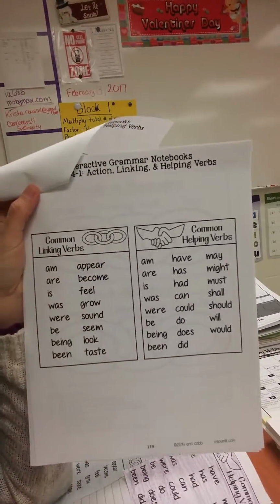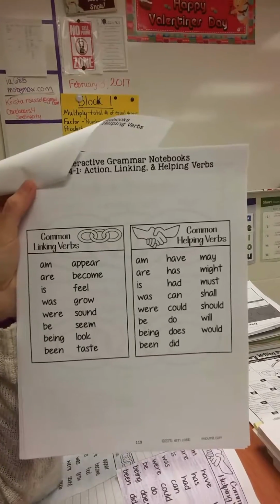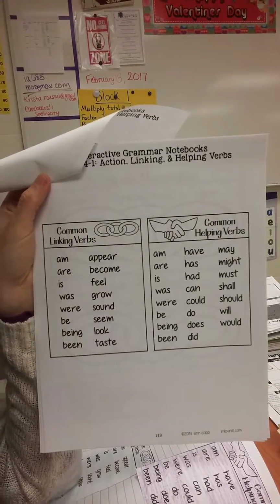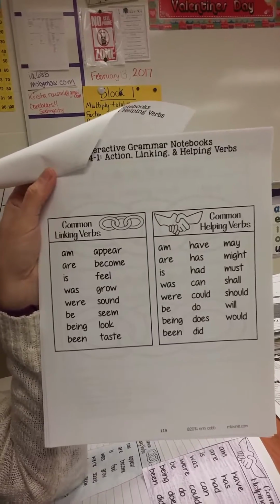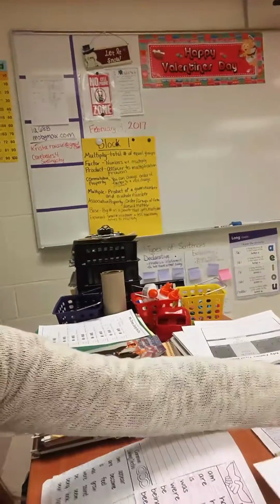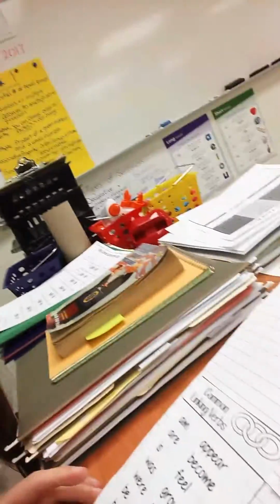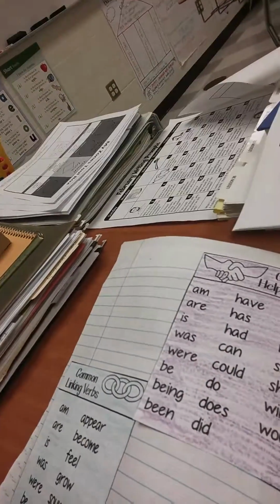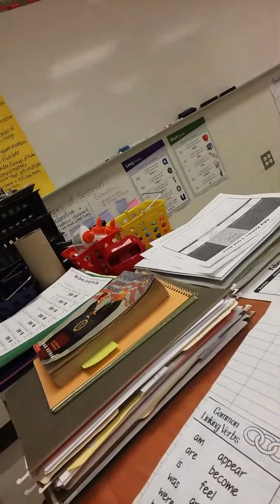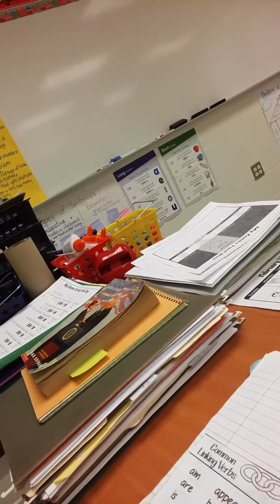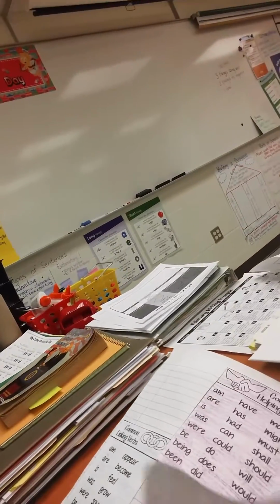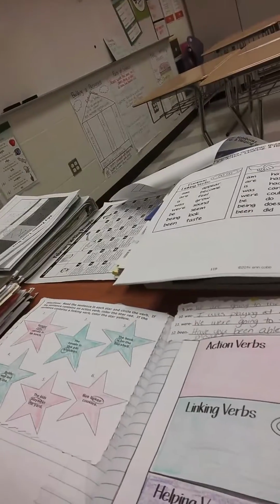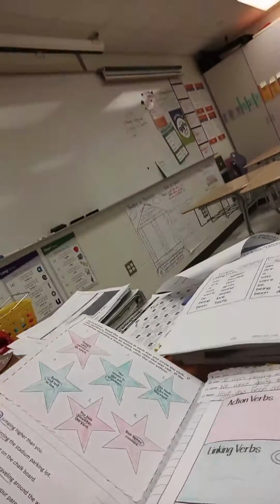Finally, you're going to now take, just a second, this page, and you're just going to cut out both squares. These are just common linking verbs and common helping verbs that you may see. So some more examples. And then you're just going to glue them down on that next page. So you'd have the examples on one side, and then the definitions on the other.